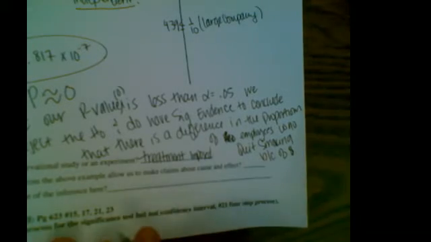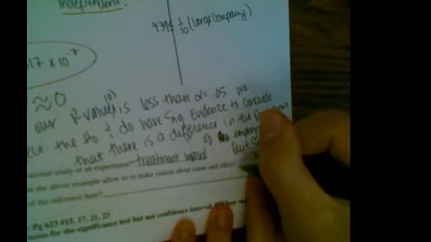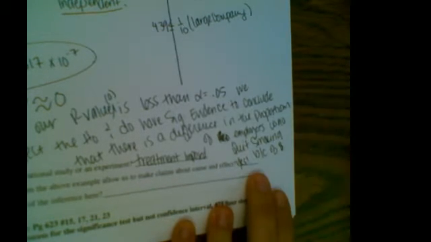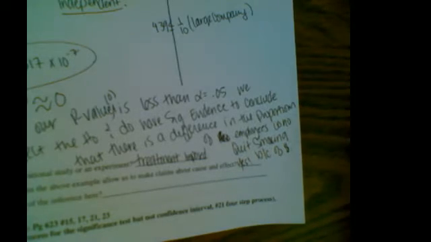Okay, so let's follow up. Was this an observational study or an experiment? Yes, because they actually gave a treatment, right? What was the treatment? You guys talking about it? The treatment was whether they got the money incentive or not. Okay, so can the results from this example allow us to make claims about cause and effect? Yes. Okay. What is the scope of inference?